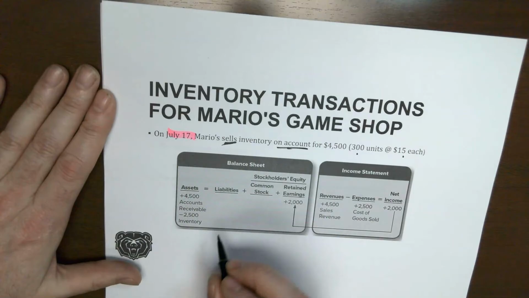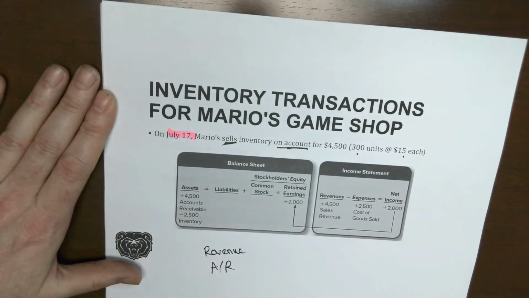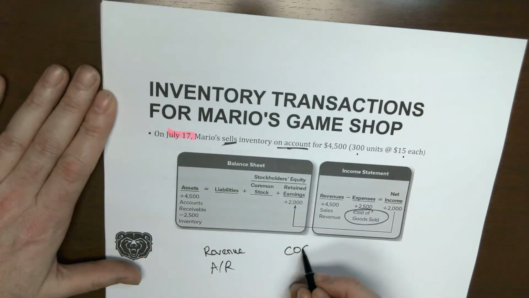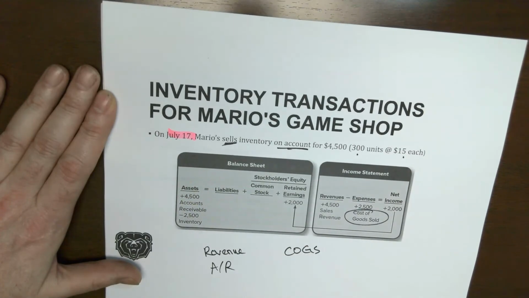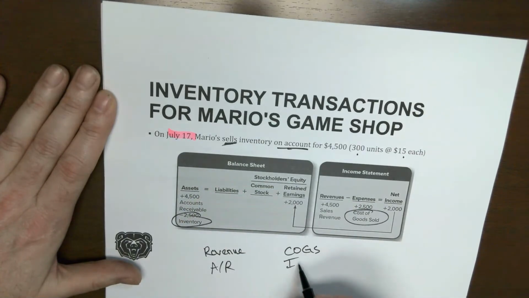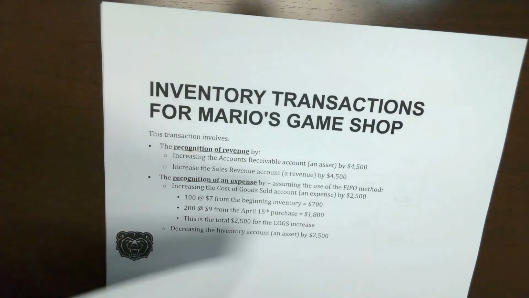So what's this tell us? Well, sales tells us we're going to have revenue. On account tells us we're going to have AR, right? We've got both of those things right here, okay? Also, it tells us we've sold something, so we're going to have a cost to that sale. That's your cost of goods sold. Okay. And we have decreased an inventory item. So that's your decreased inventory right there. Okay.